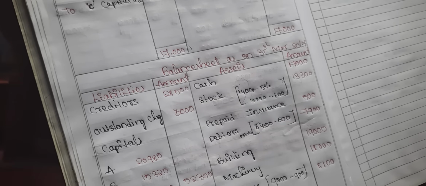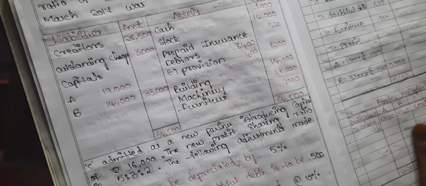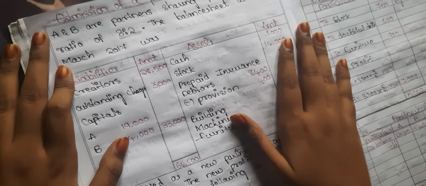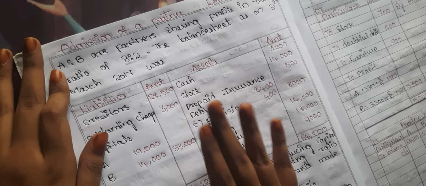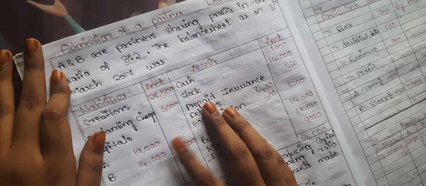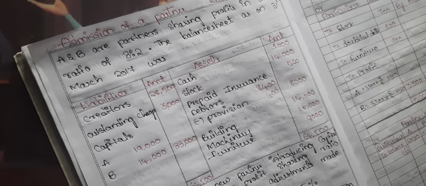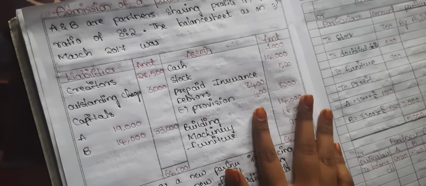This question was given in your textbook as well as the first question from your workbook, admission of a partner. In admission of a partner, this is the basic and the most important one. That is why I have explained it to you. In the next video, as I have already said, we are going to discuss retirement of a partner. Also I suggest you practice 2 to 3 more questions on admission of a partner. Definitely practice, then only you will be perfect. But you got to know the basics and how you need to solve the problem, so this is more than enough.